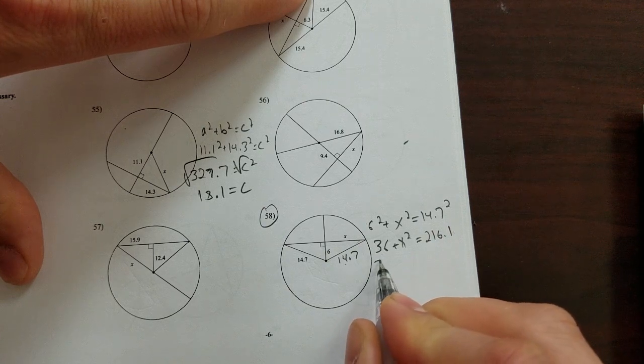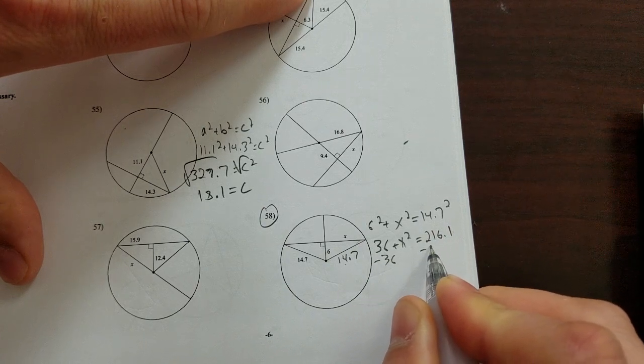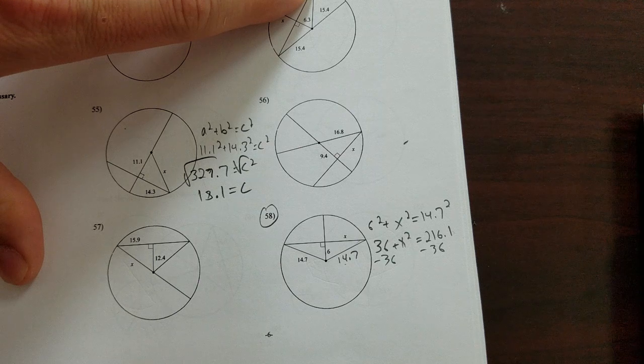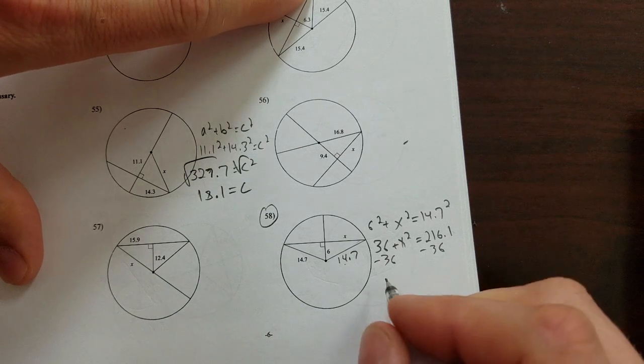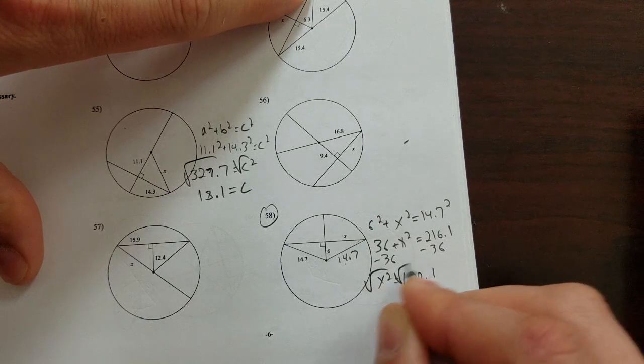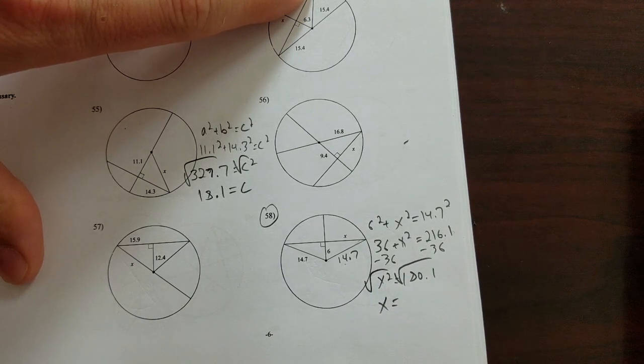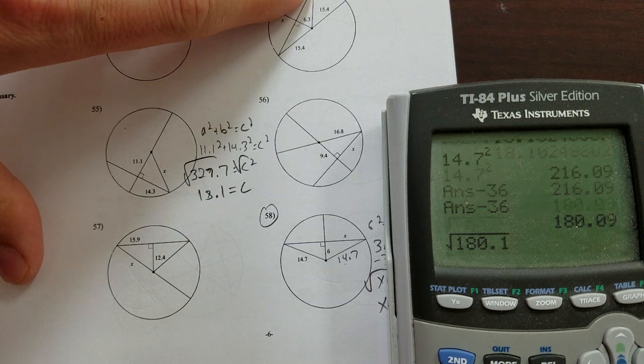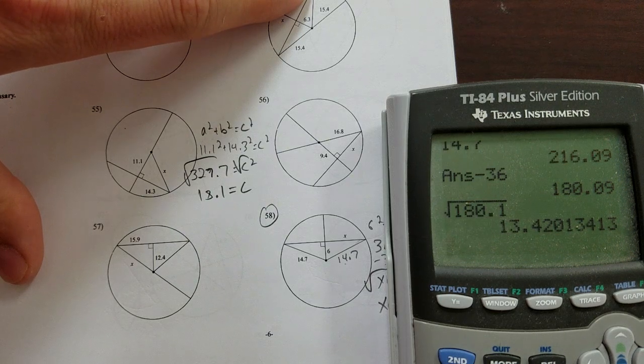And then subtract 36 from both sides. I get 180.1, so x squared equals 180.1. Square root both sides. x equals the square root of 180.1, which is 13.4.